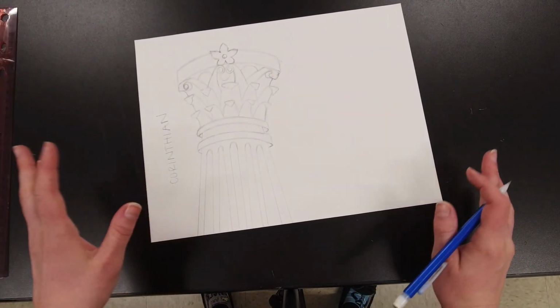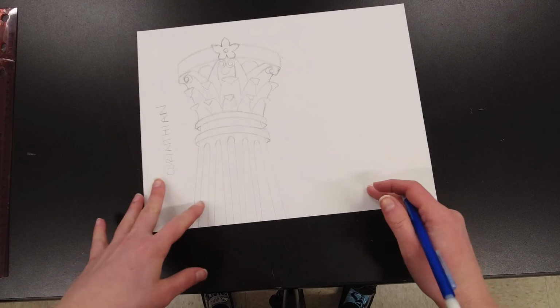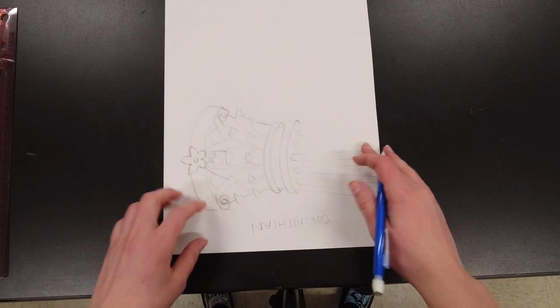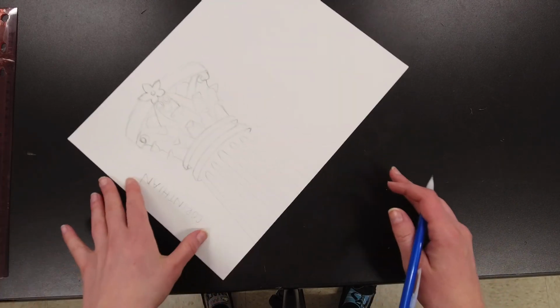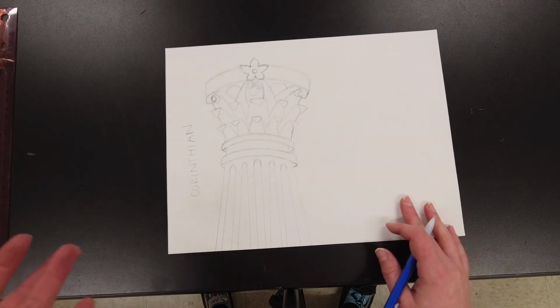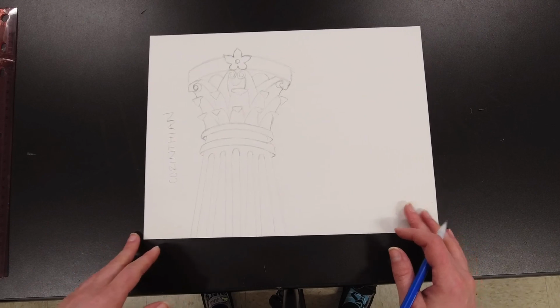And remember that your sketches are smaller, kind of like how these are, but then your final piece will take up the whole page. So you will have a lot more room to work and to measure and to be careful when you are working on your final piece.